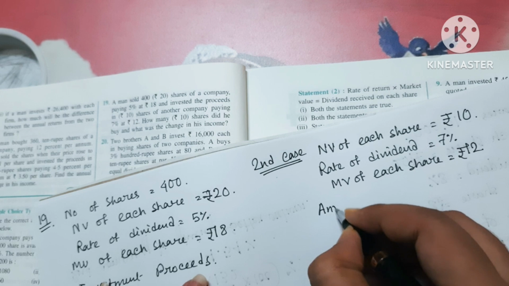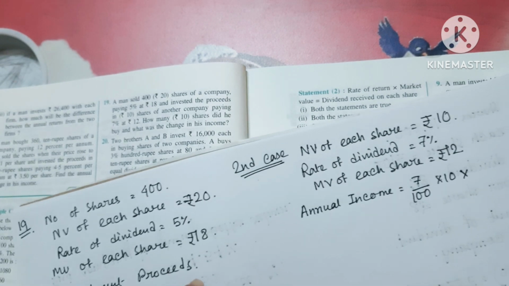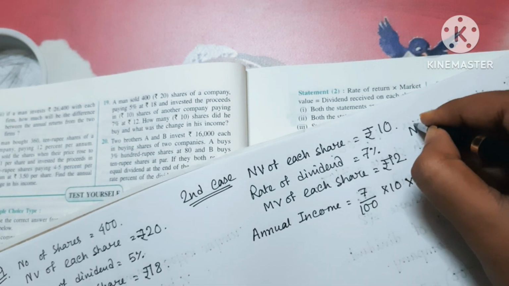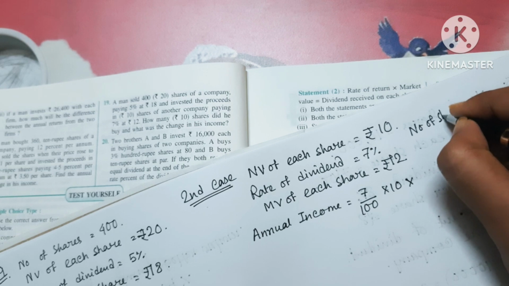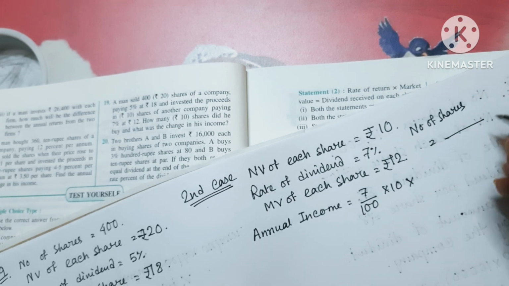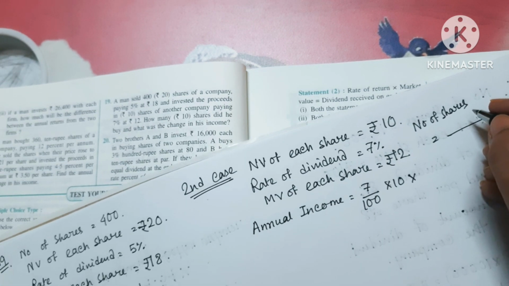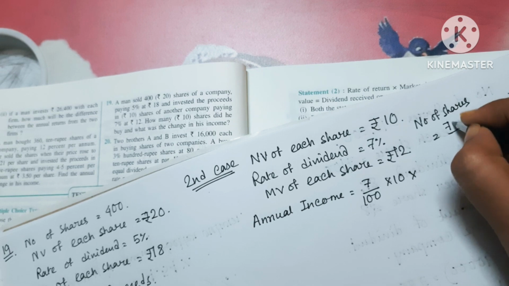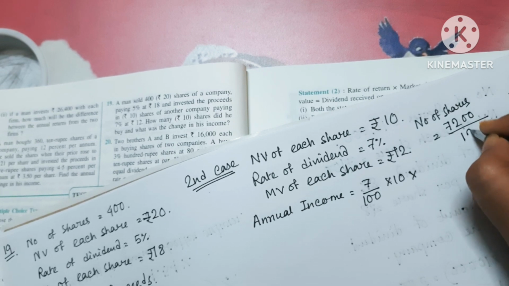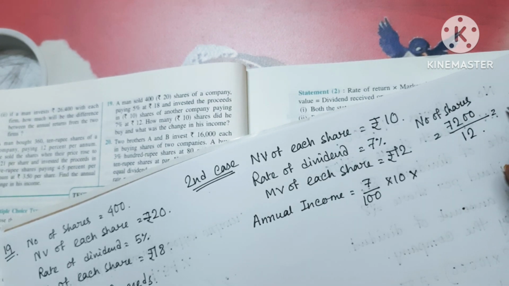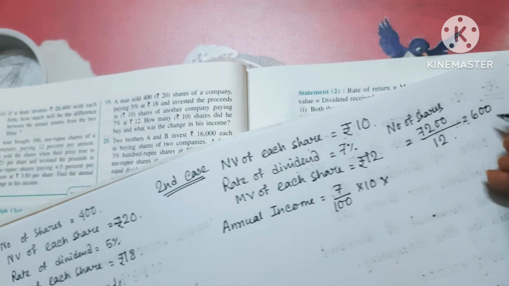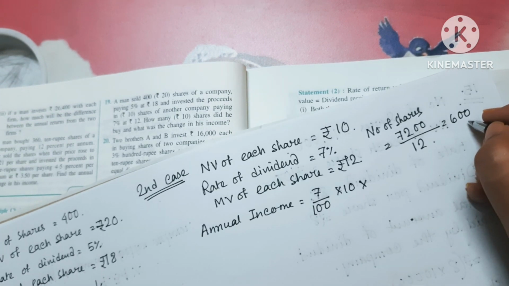So annual income in this case. First try to find out number of shares. Number of shares will be total investment, that means investment proceeds, rupees 7200 divided by 12. So it will be 600. Okay, 600 will be the number of shares.